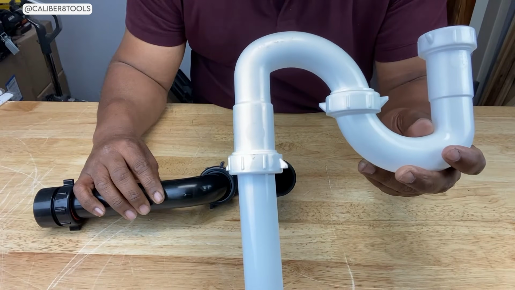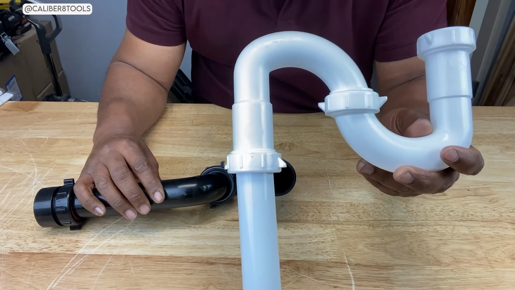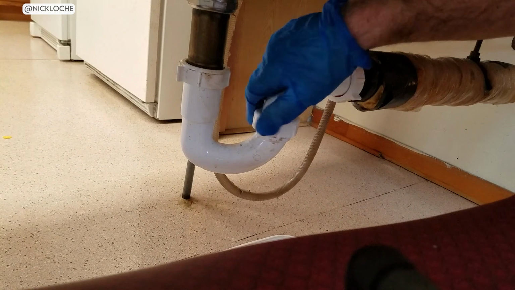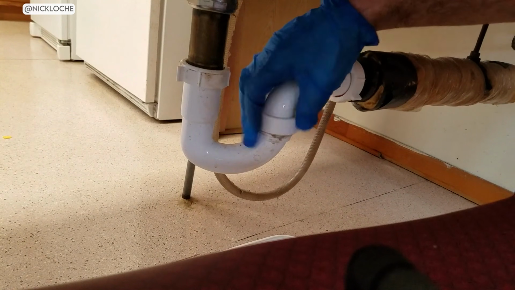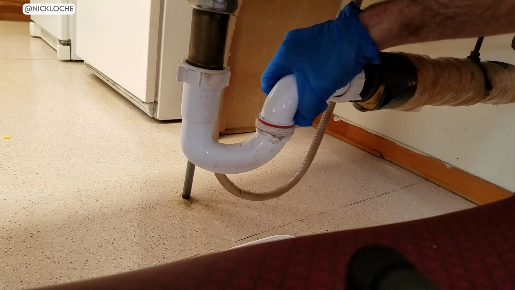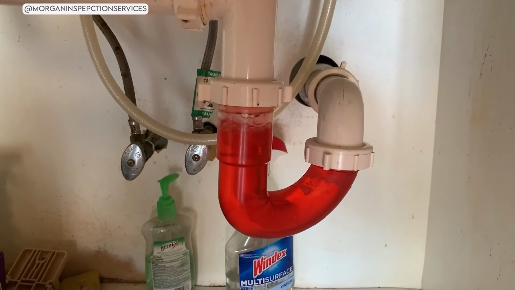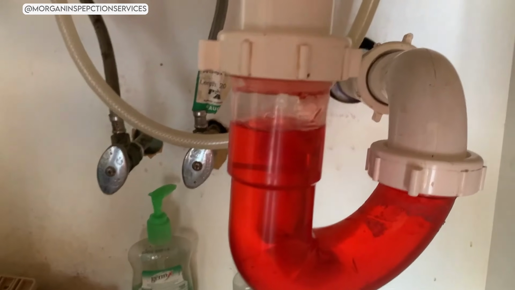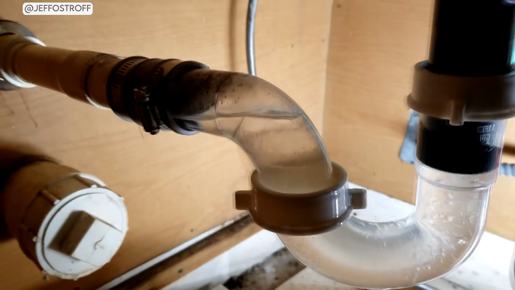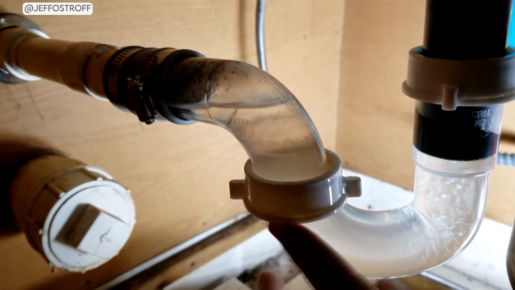The sixth thing to understand is the key difference between an S-trap and a P-trap. This is probably the most important distinction in this entire video. Both traps use that same U-shaped curve to hold water and create a seal. The difference is what happens after that curve.